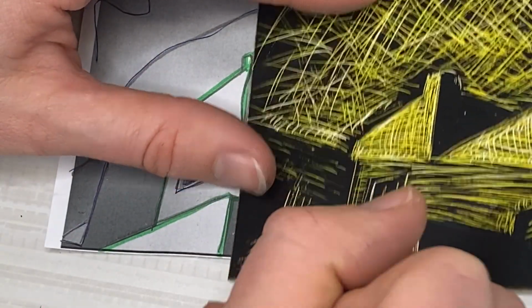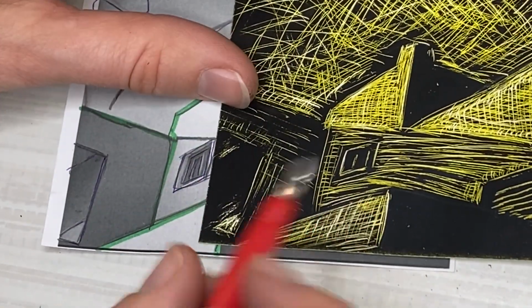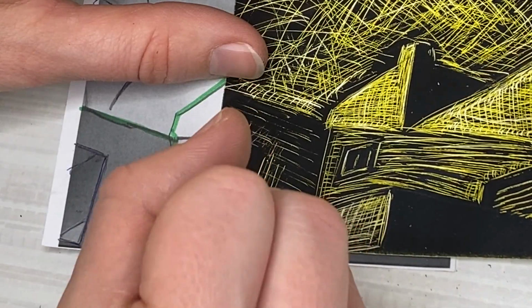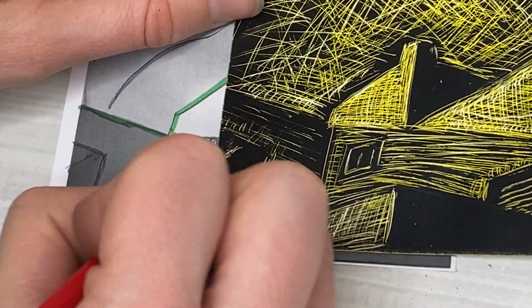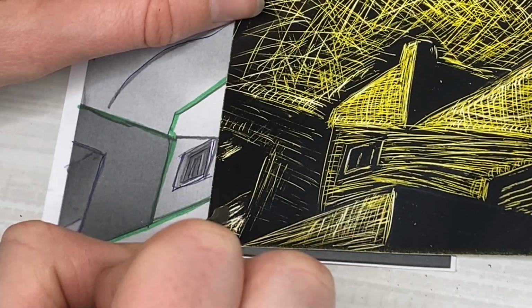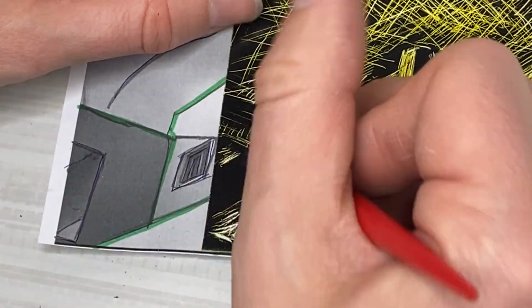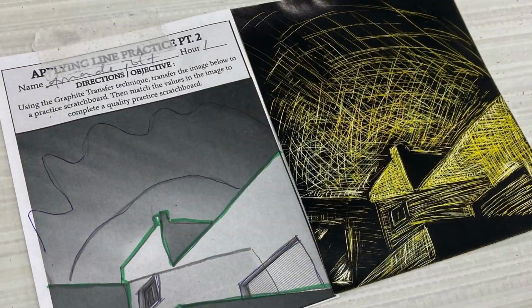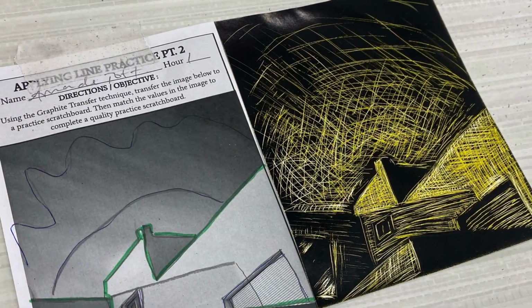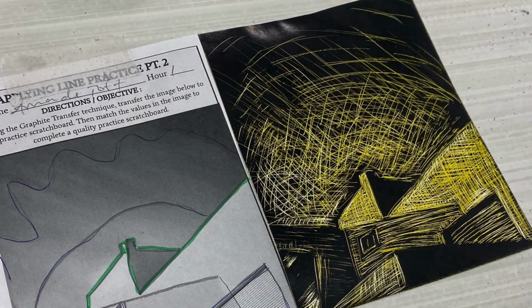So as you're scratching, notice the direction that works for you. Like most of mine, I scratch towards me. You can see how I was holding the pen there. So you figure out what works and what doesn't work for you, but it's not back and forth like normal. So think about how to unify your pieces, and good luck.